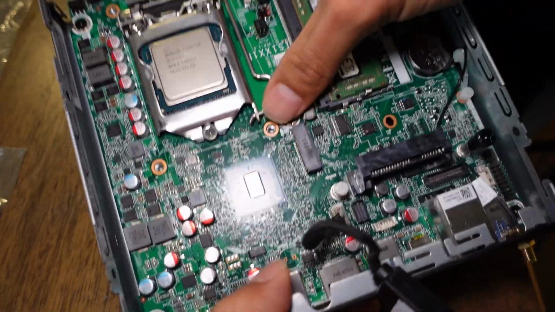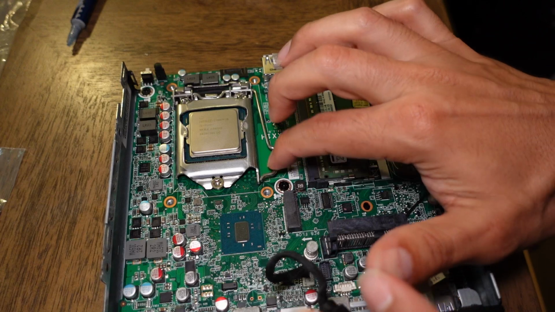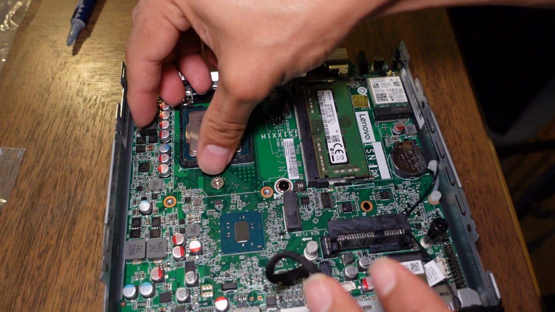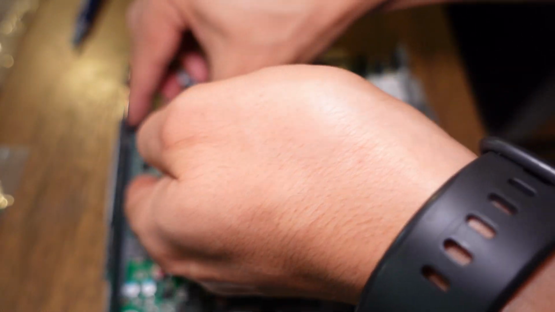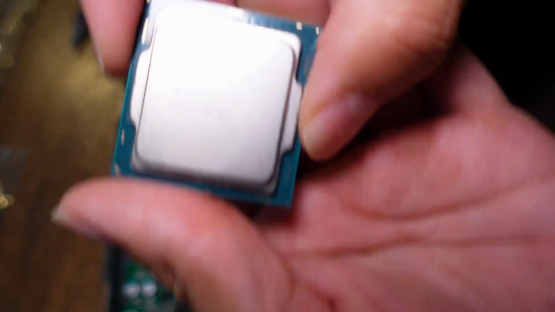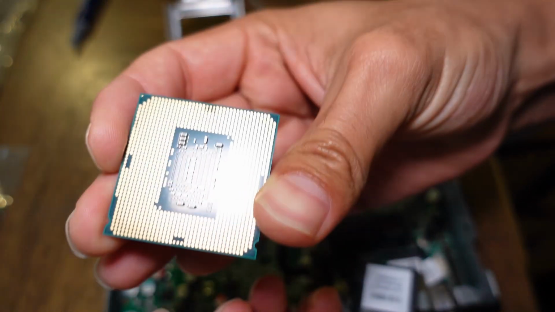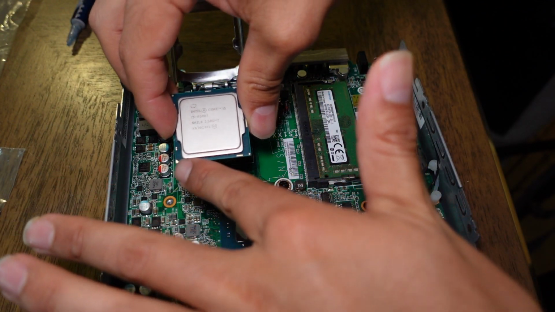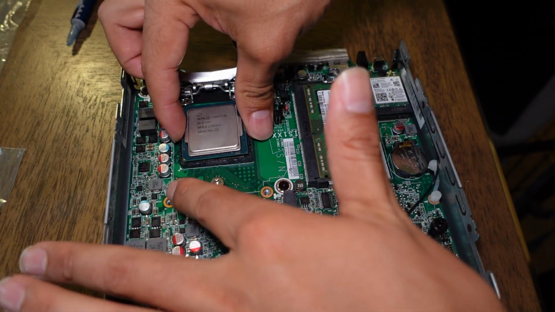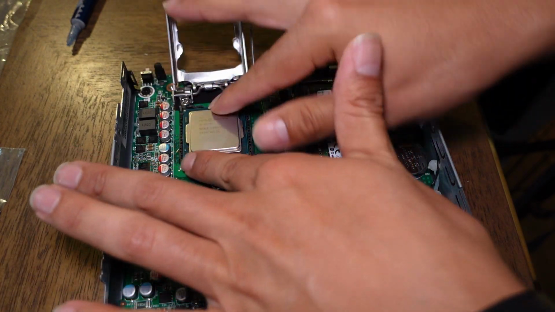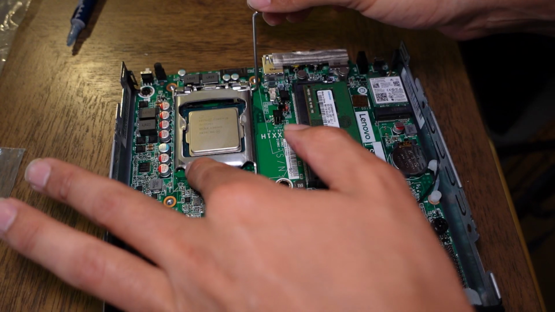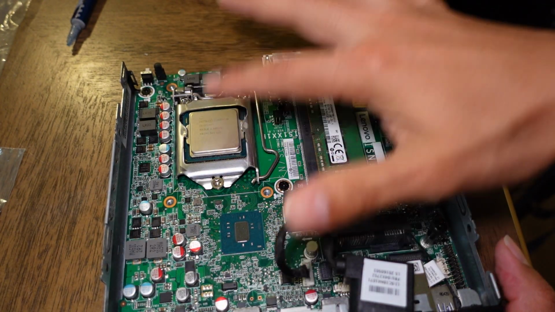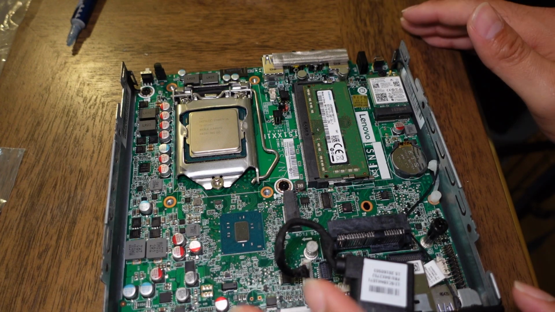Right here, we have the CPU. I want to show you how to remove a CPU. Quite easy. Let's go like this. Remove it. You have here the CPU, Intel, and then you point this arrow to the landmark. Just make sure it goes in the right orientation, otherwise you can damage the socket. And voila, you have a CPU attached to the motherboard.